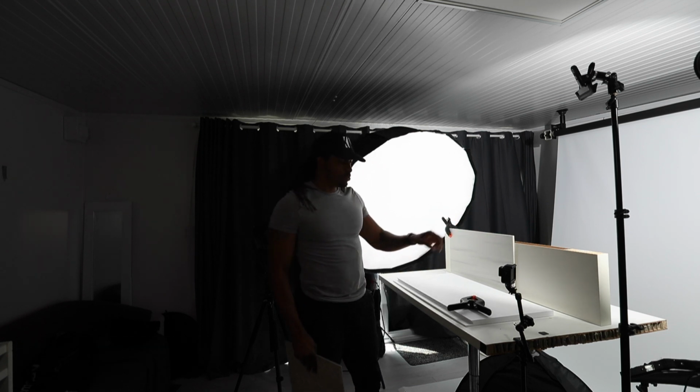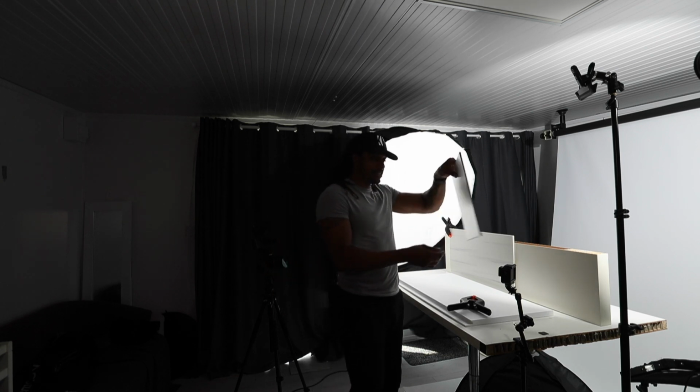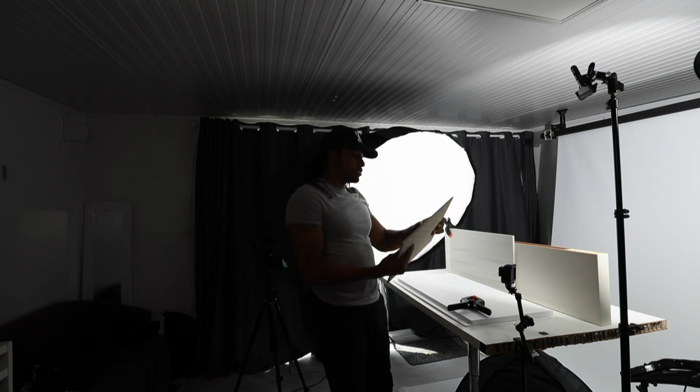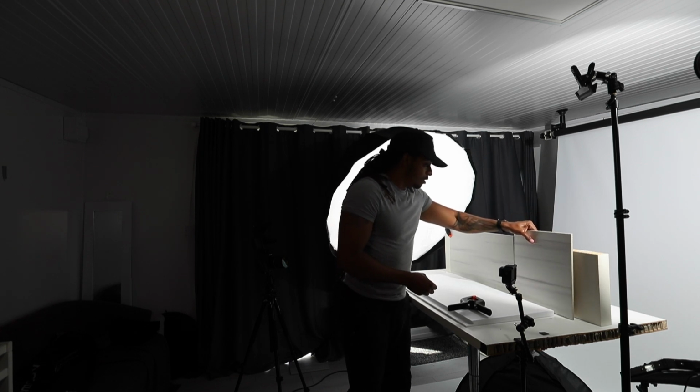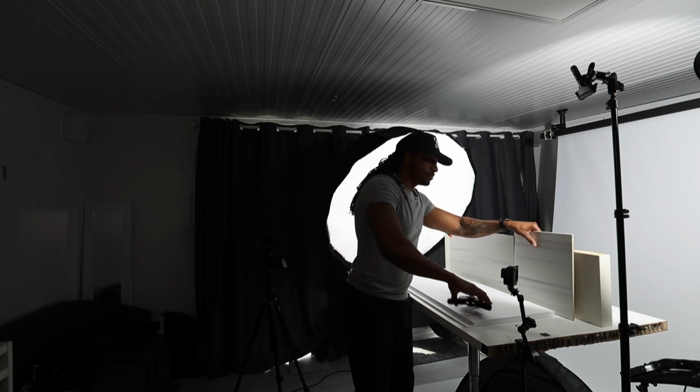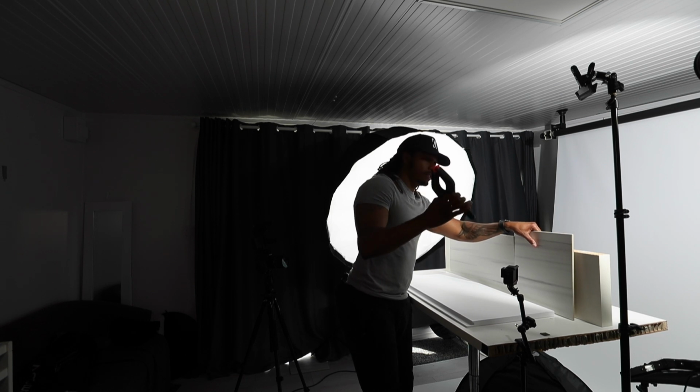It would have been nice to have two, but then we also had this one, which is square. It's not the same size, but we're going to make do with what we have. So I'm just going to add him down here again with a clamp.